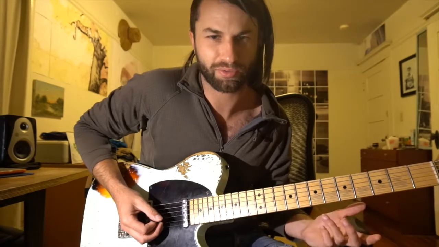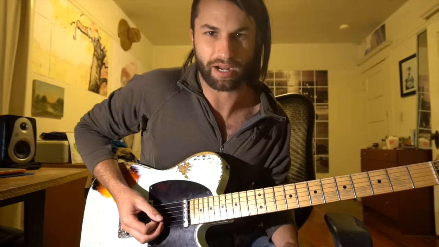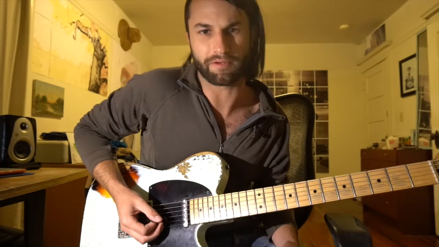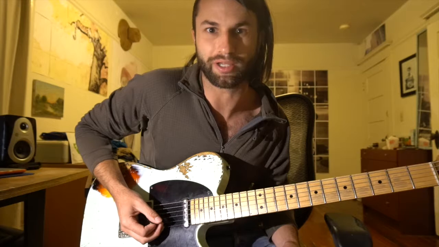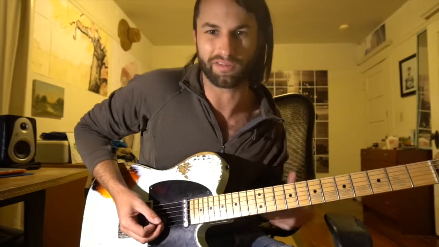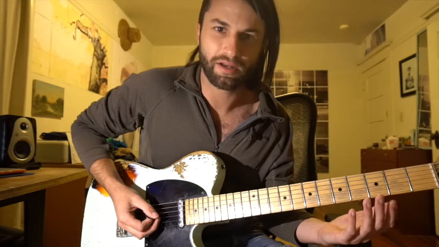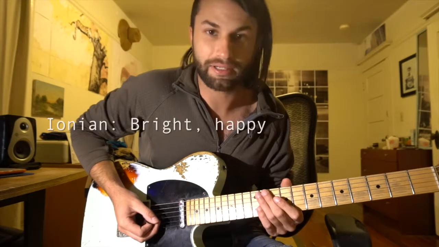Okay, so I'll go through each one of these modes right now, so you can get a sense for how they sound, but you should really experiment on your own until you have a good handle on what the different alterations are doing to the color and the flavor of the mode itself. Okay, so scale degree 1, which is the Ionian scale.